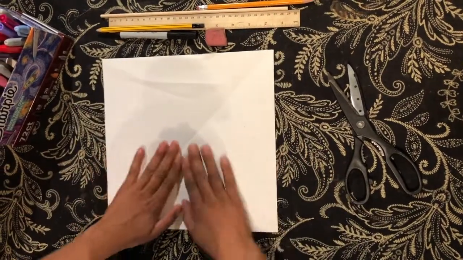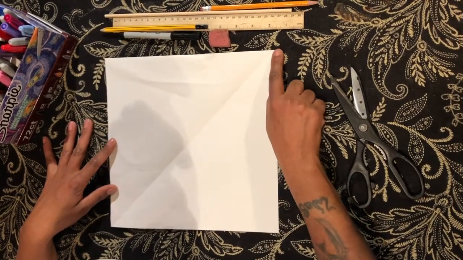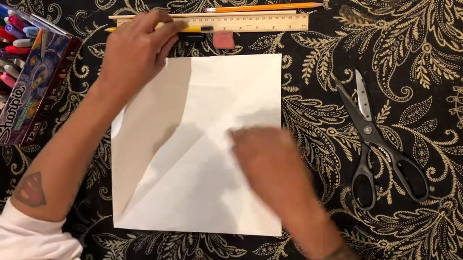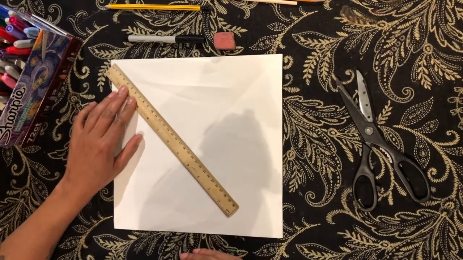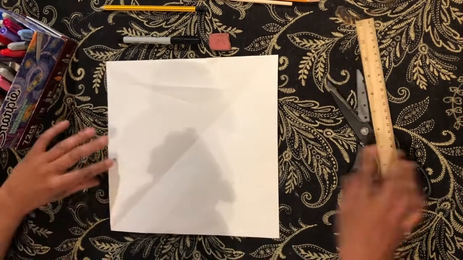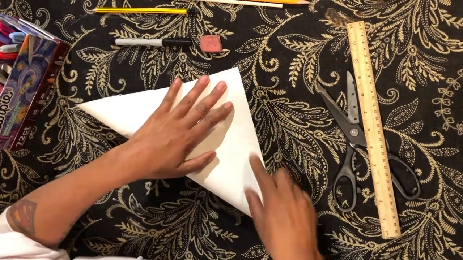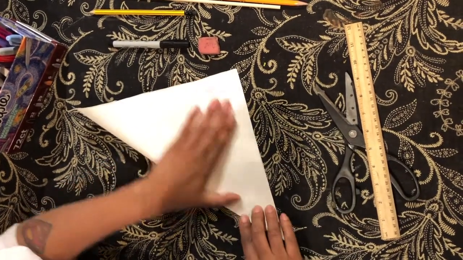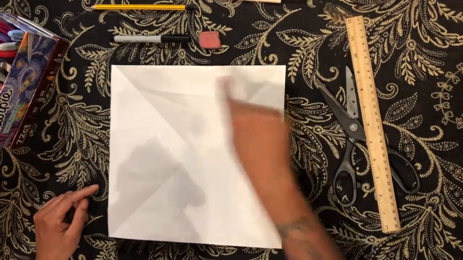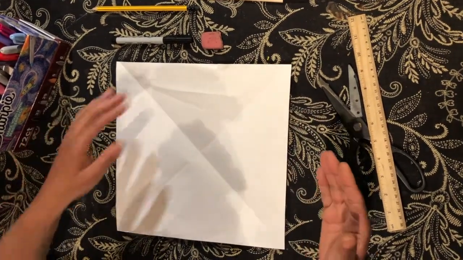Okay, here we go. First things first, we need to create an X. A line going from that corner to that corner, and a line going from that corner to that corner. Let's see, is my ruler long enough for that? My ruler is not long enough for me to get a good line to go across. What do we do? Let's just create another fold. Let's take this corner and pull it up. Now, because I did that, I have an X in the paper, right? So now what I could do is just trace over them.